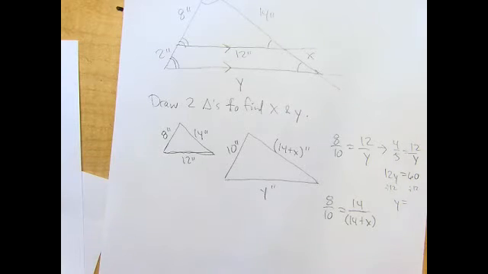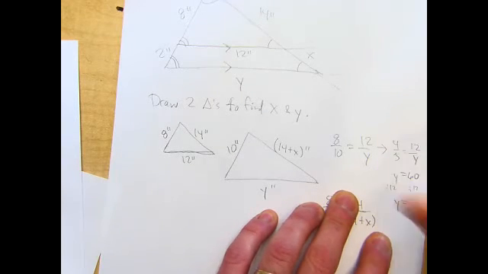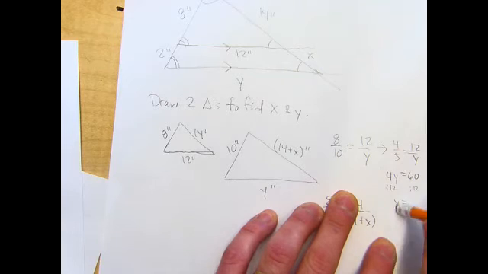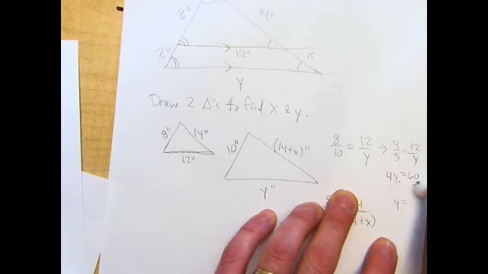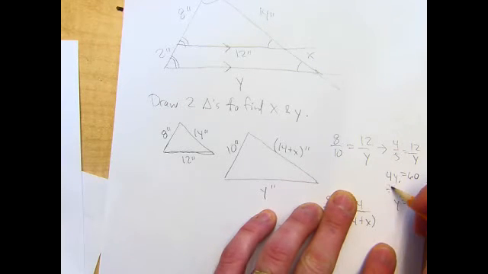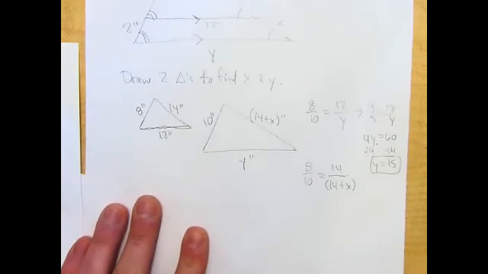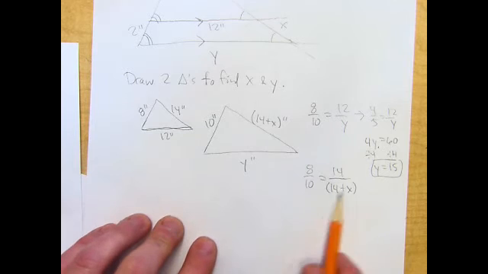I feel like I made a mistake on this. What did I do? Oh yeah, duh. 4y equals 60. So divide by 4, you should get y is 15. Okay, that one's easy. What about this one?